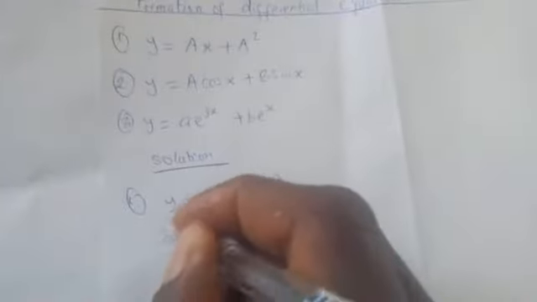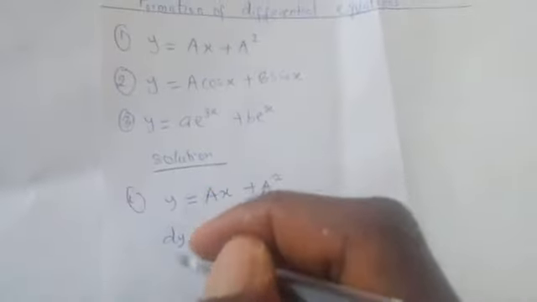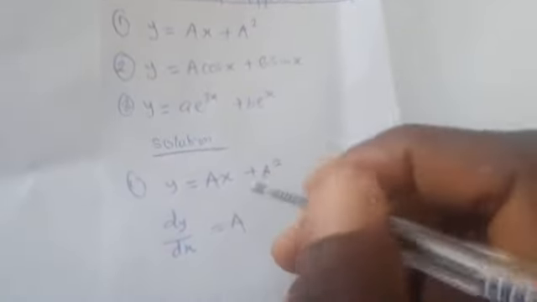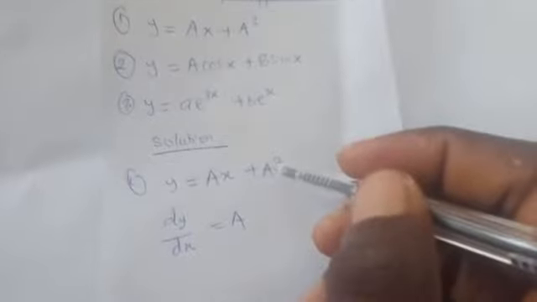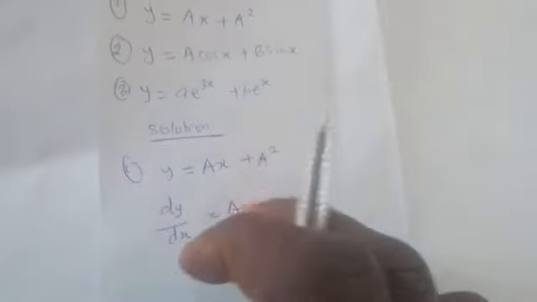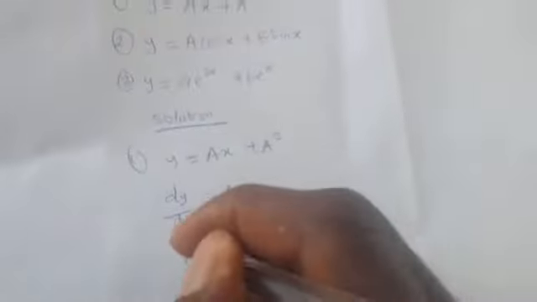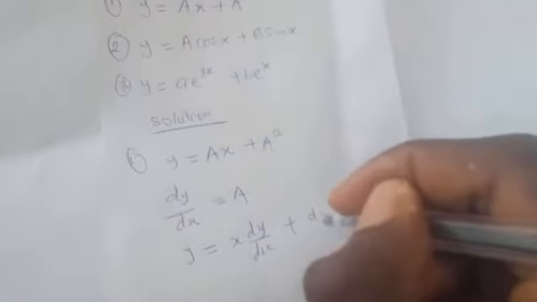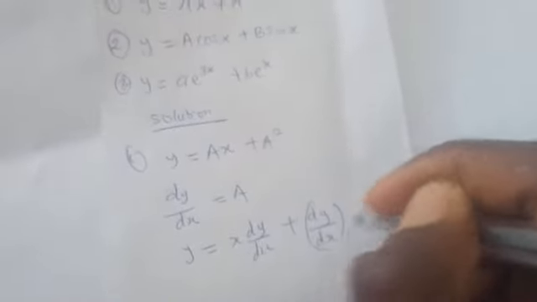So if I differentiate y with respect to x, I will have dy/dx. That's the first derivative of y, to be equal to what? a. If I differentiate ax, I'm going to have a. If I differentiate a squared, I'm going to have 0. a squared is a constant. If you differentiate a constant, you get 0. So it means anywhere I found a in this equation, I'm going to substitute dy/dx. So substituting dy/dx for a in this original equation, I'm going to have y equal to x dy/dx, that's what I have here, plus (dy/dx) all squared.